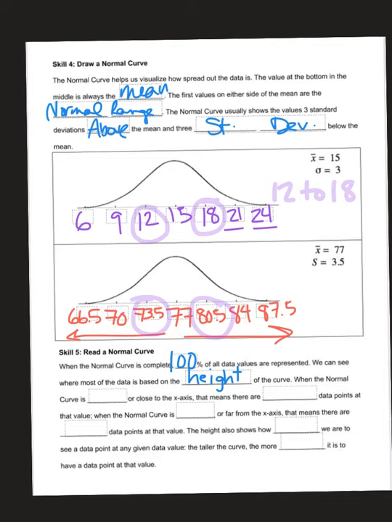When the normal curve is short or flat, so close to the x-axis, that means there are fewer data points at that value. When the normal curve is tall or far from the x-axis, that means there are more data points at that value. The height also shows how likely we are to see a data point at any given value. The taller the curve, the more likely it is to have a data point at that value.